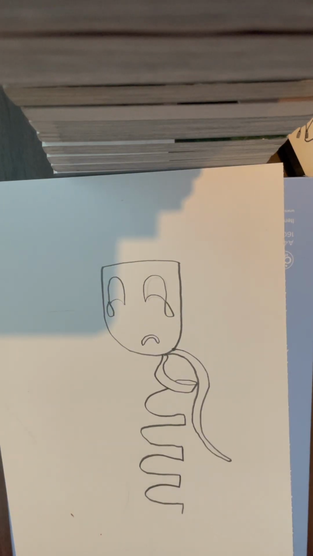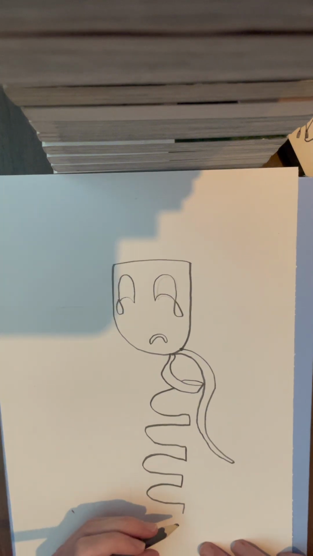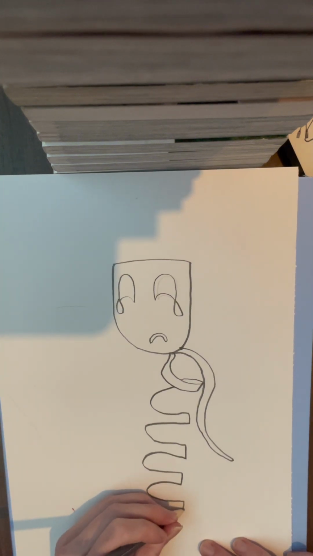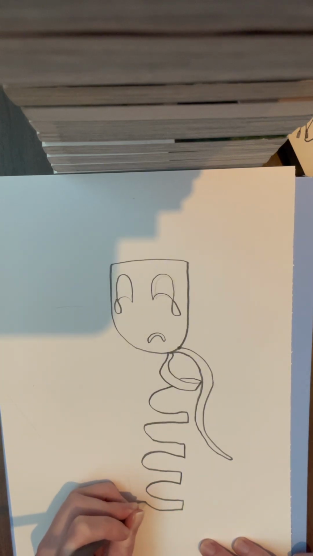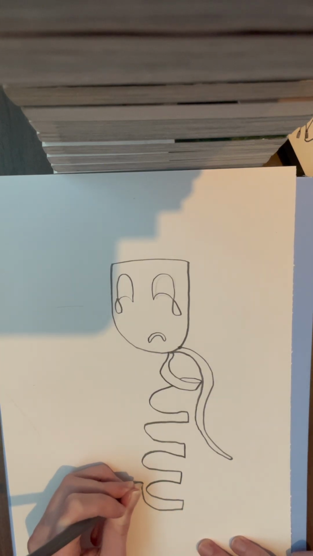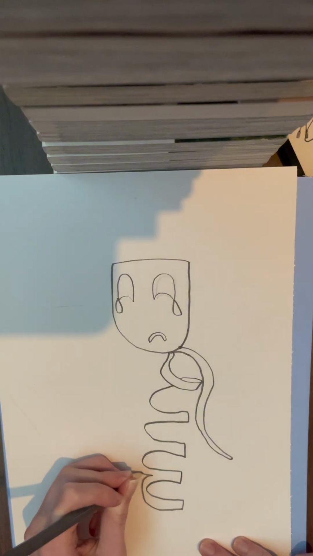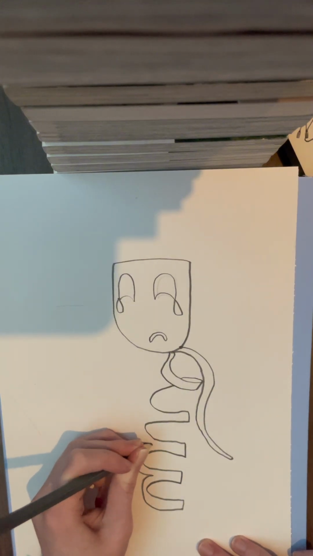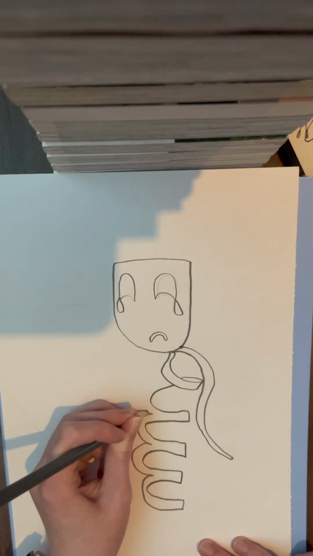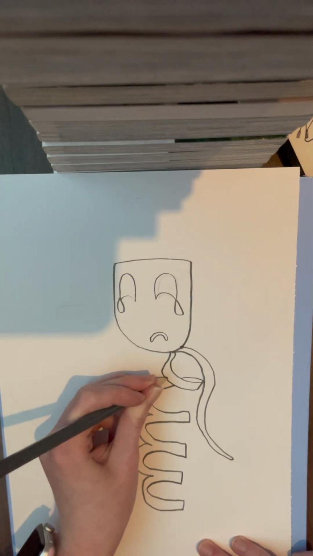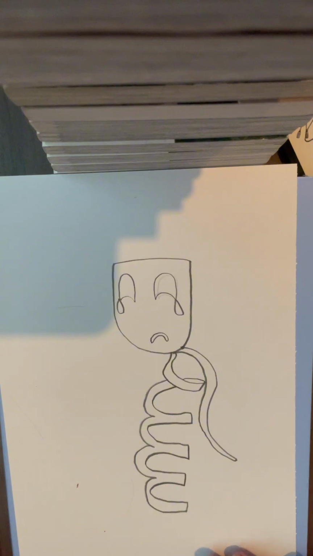So now we're going to do the next half because this is a 3D character. Something like that. Now, it's not perfect, but hey, art's never perfect.